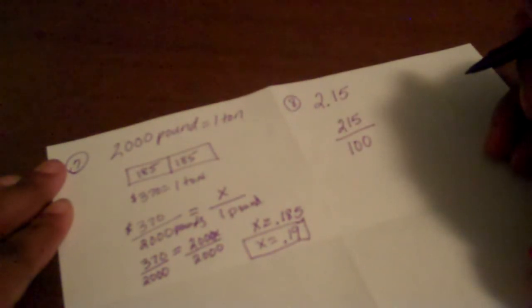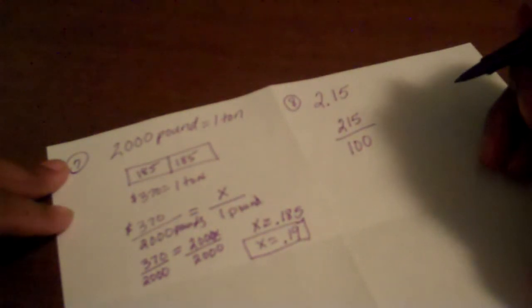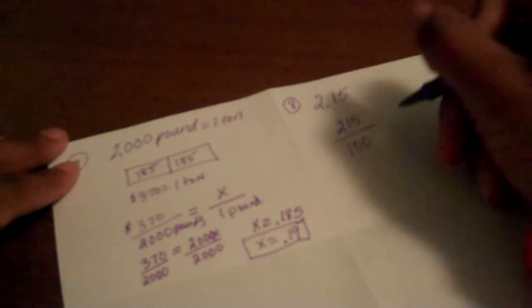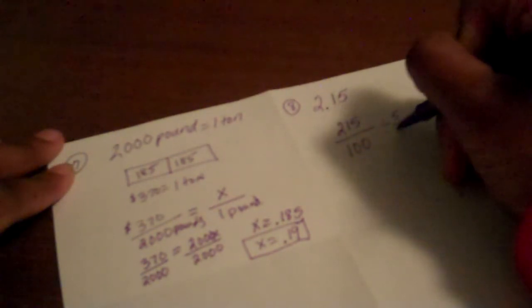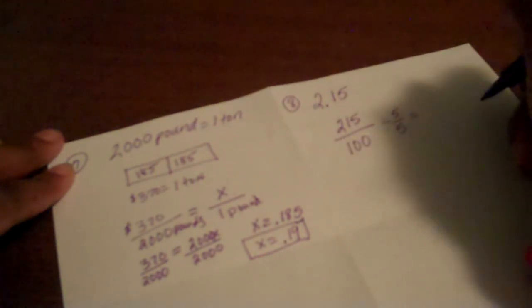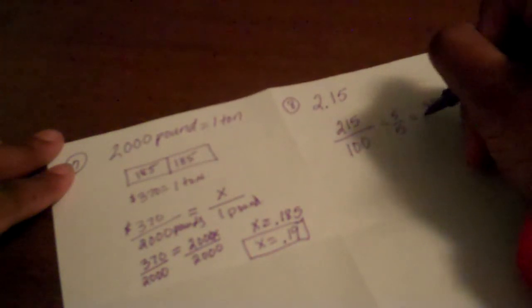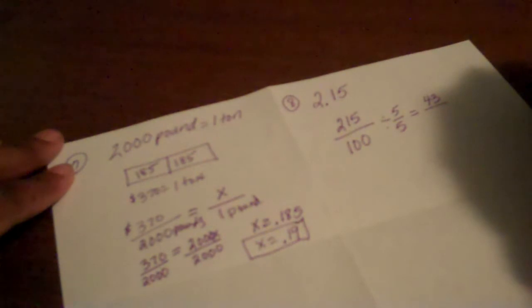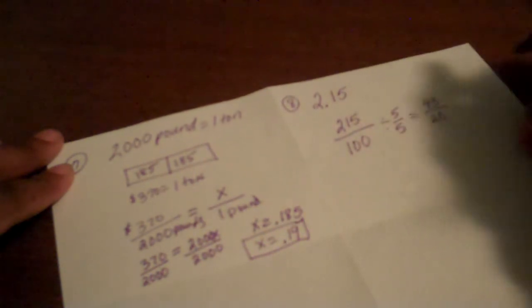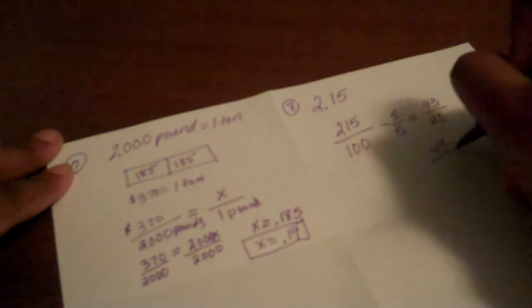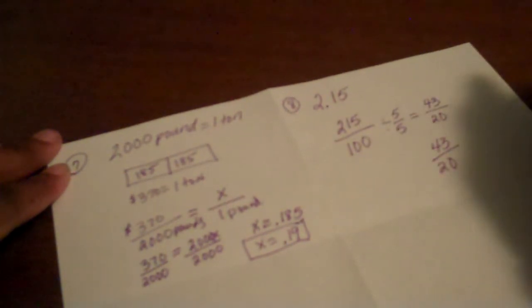I always want to simplify my fractions. So if I divide it by 5 to simplify, 5 goes into 215 43 times. 5 goes into 100 20 times. So 2 and 15 hundredths as a fraction would be 43 divided by 20.